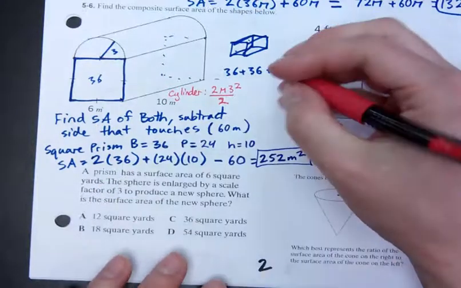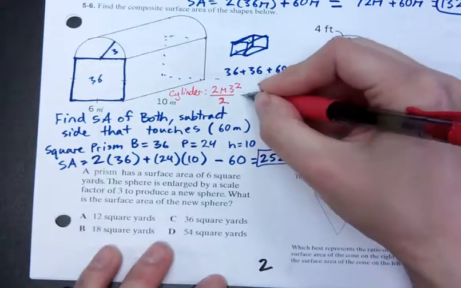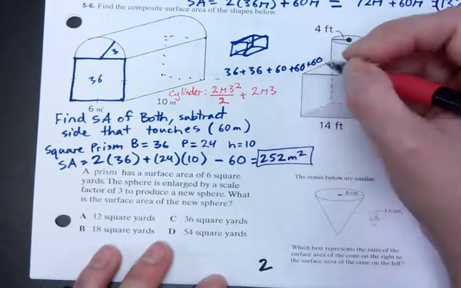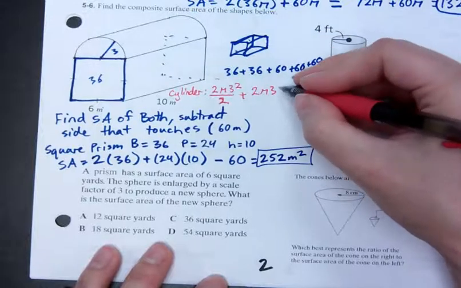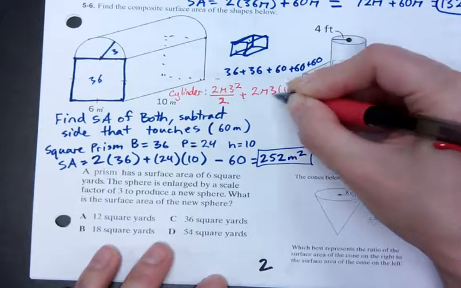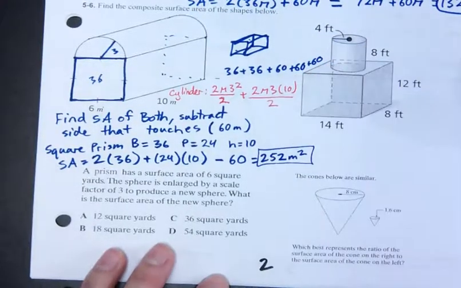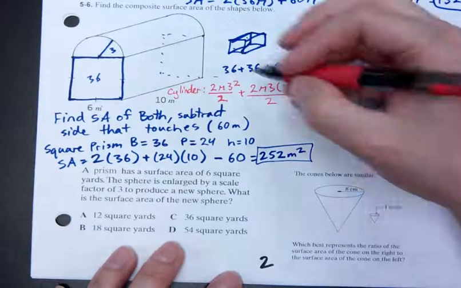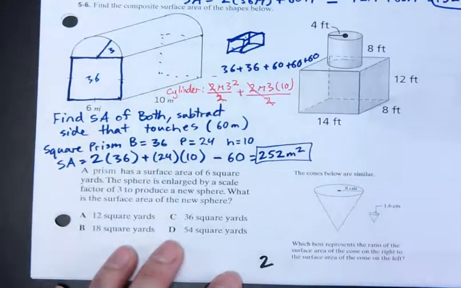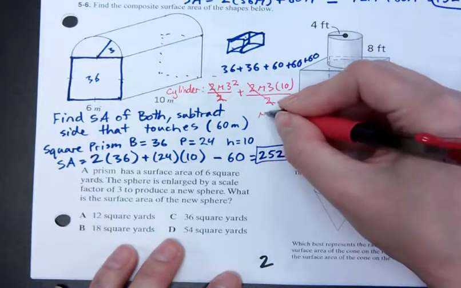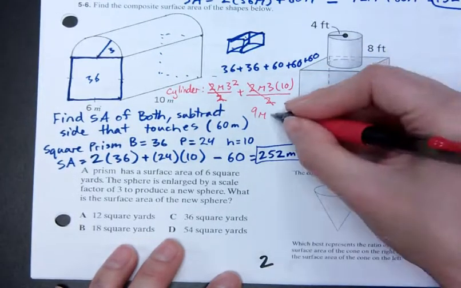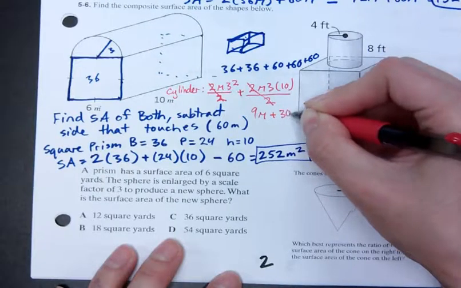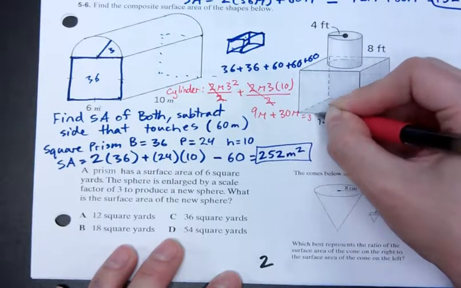That's another option. Okay, and then we're going to add in the 2 pi radius, which is the circumference, times the height, which is 10. And again, divide by 2, because it's only half of the cylinder. And so if I do it this way, the 2's cancel out nicely, and it becomes 9 pi plus 30 pi, which equals 39 pi.